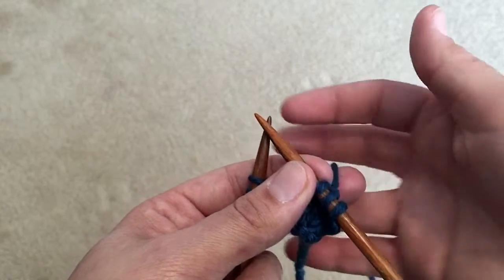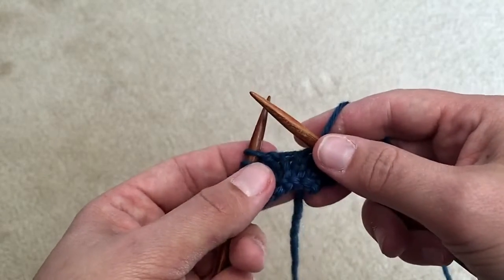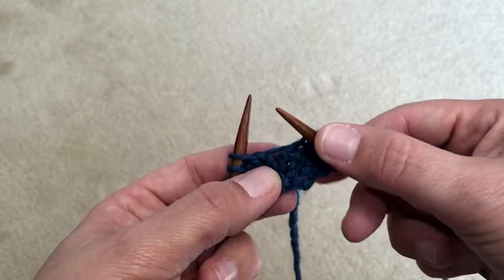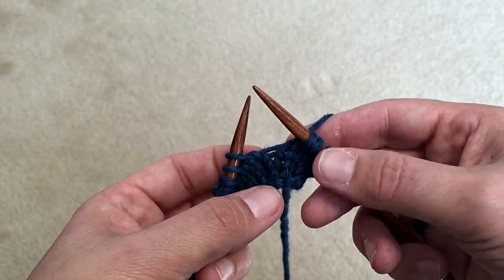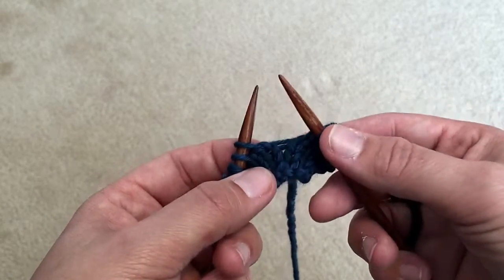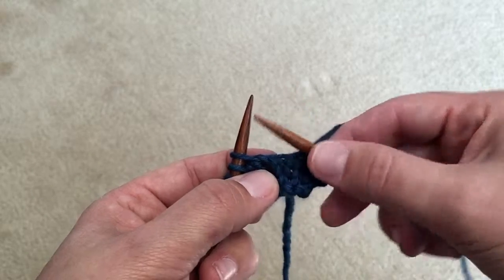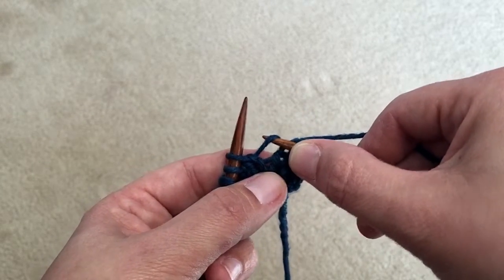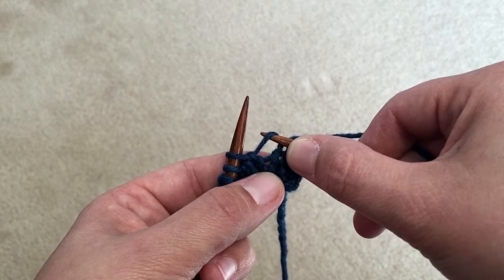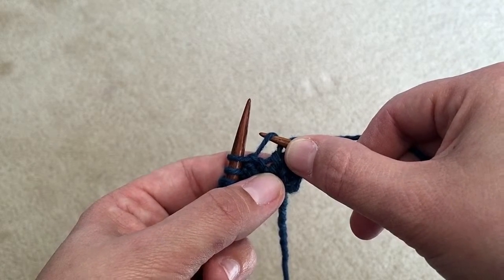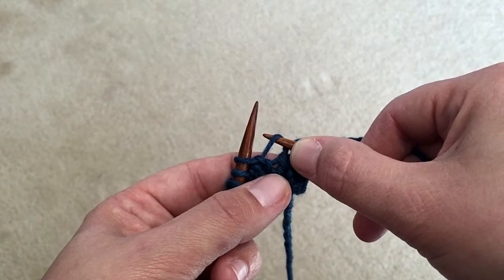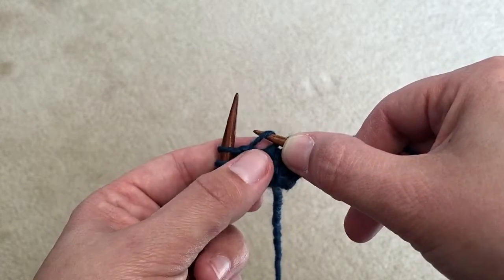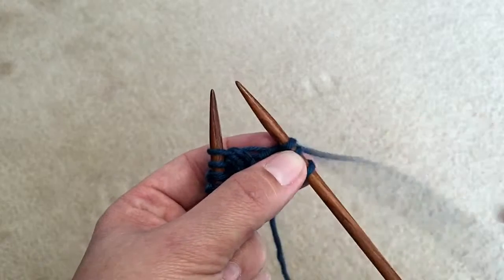The main idea behind these two increases is that you're going to use the bar in between two stitches to create the new stitch. So go ahead and work up to the point where you're going to do the increase, and then spread your needles apart so you can see this bar right here in between the two stitches. This is the bar that you're going to use to create the new increased stitch. The difference between the make one left and the make one right is the direction that you insert your needle into this bar. So let me show you how that's done.